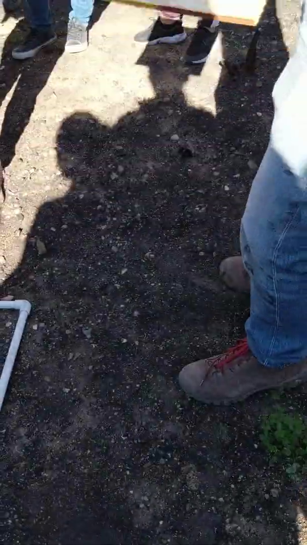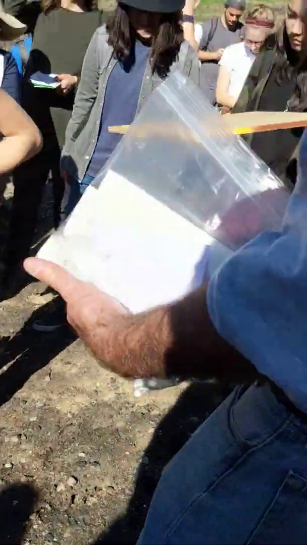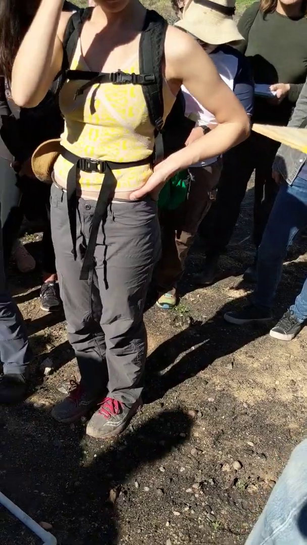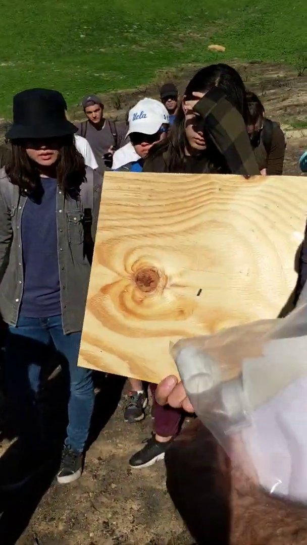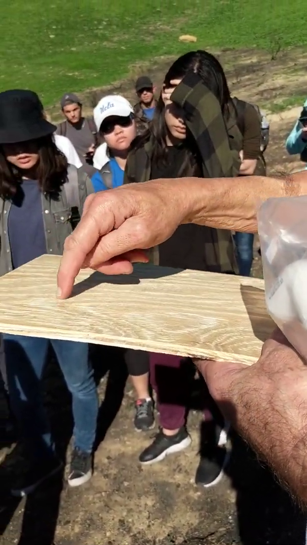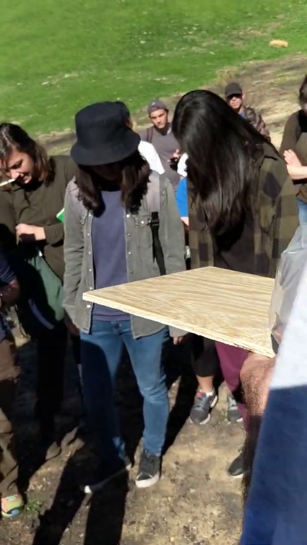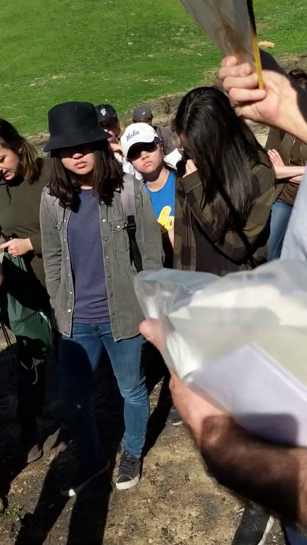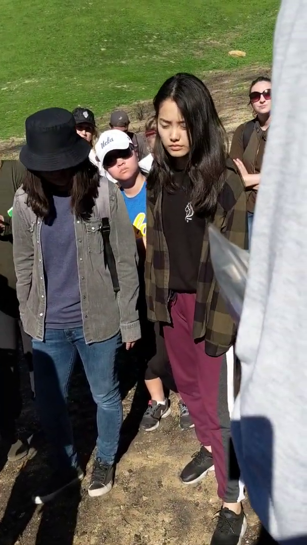You could use it to mark the other corner if you feel like it. Put a label on it with a pen, 1, 2, 3. This is for sampling terrestrial invertebrates.